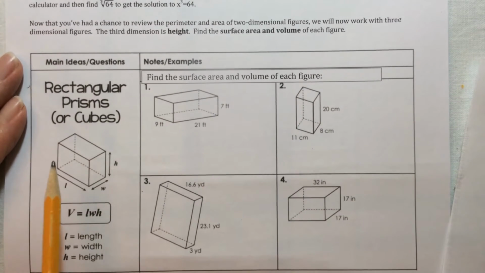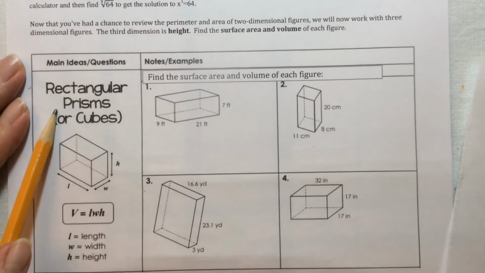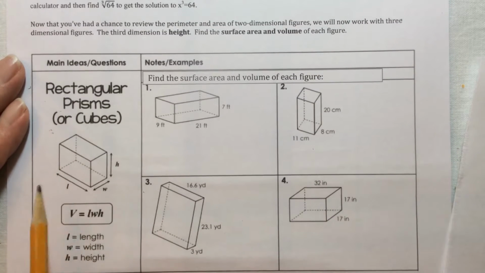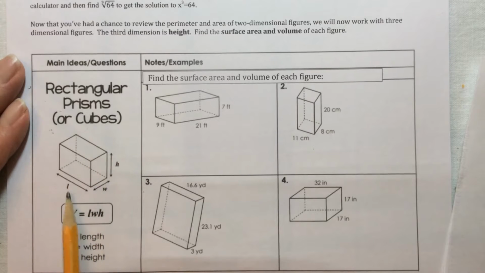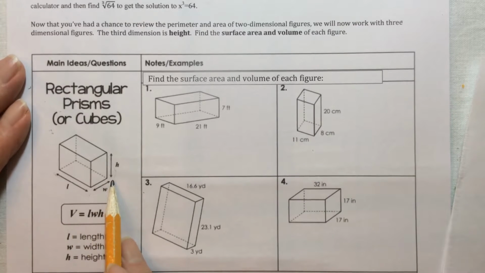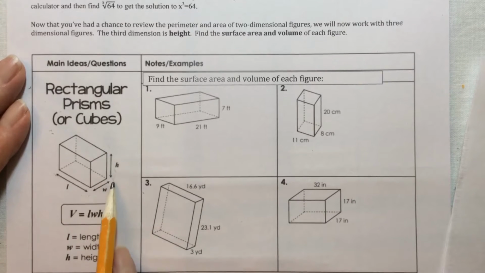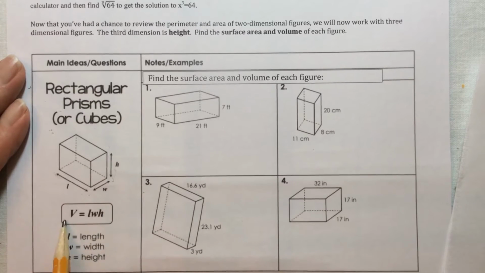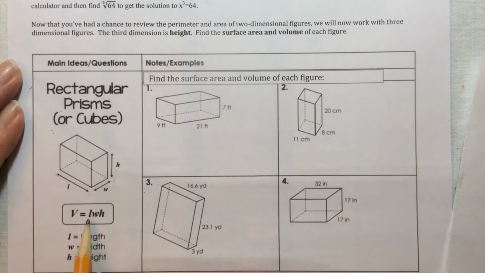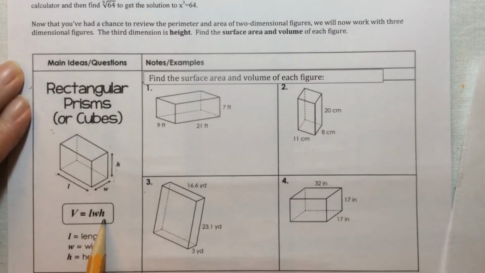Now we're going to learn how to find the volume of rectangular prisms or cubes. So they are called cubes because they have 3 dimensions. And so we have length and width, but now we have a 3rd dimension, which is height. To find the volume of a rectangular prism or a cube, we need to multiply the length times the width and then times the height.